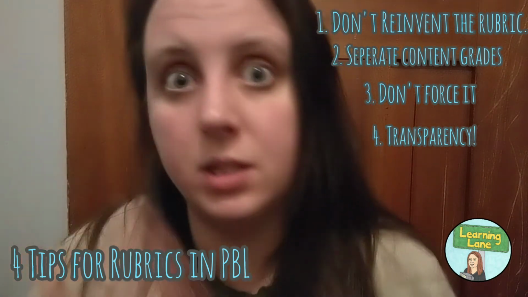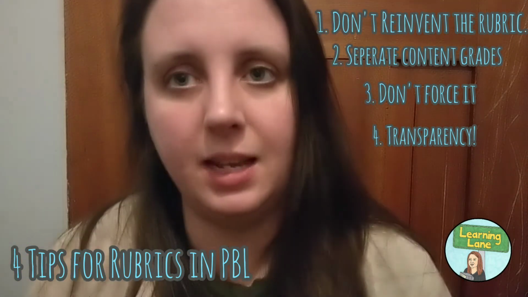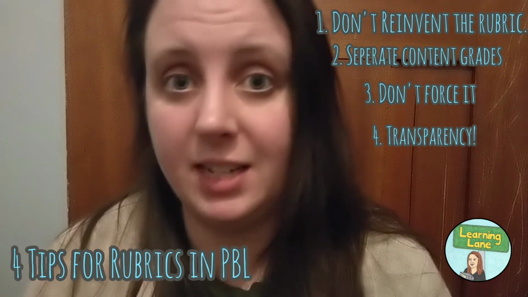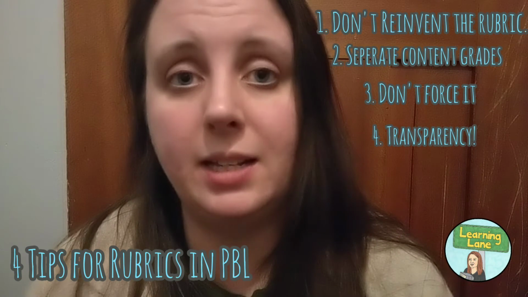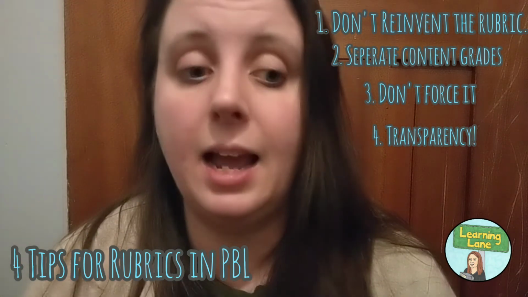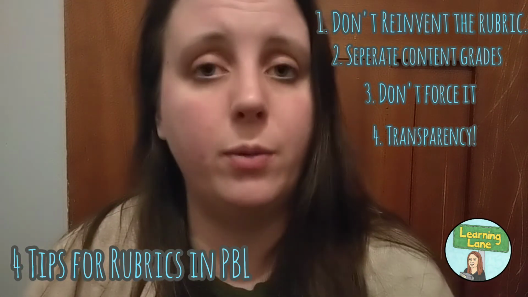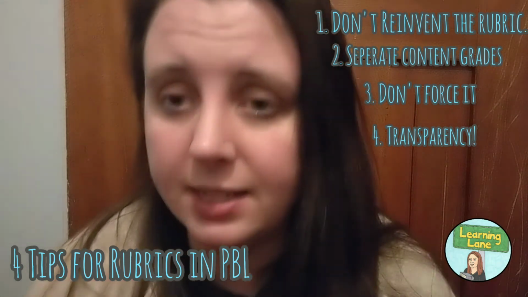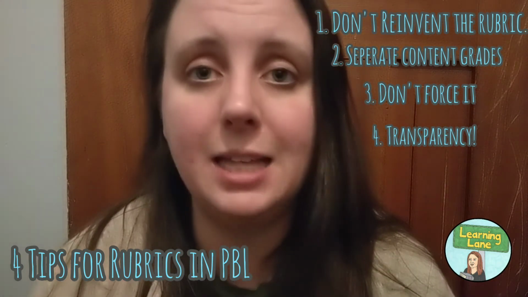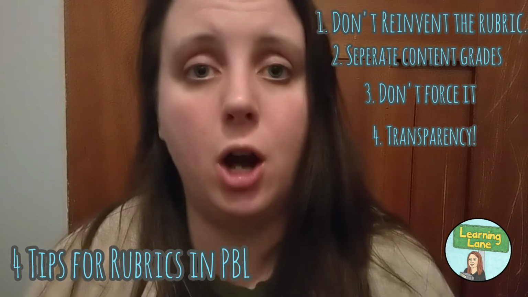Okay, my 4th and final tip for rubrics in a PBL classroom is transparency. Transparency, transparency, transparency. This is my biggest tip for rubrics. I did this every time that I implemented a rubric, both in my 5th grade classroom and my 1st grade classroom. The second that I created a rubric that was going to go along with our PBL unit, I sat my students down, I gave every kid a copy, I sent a copy home, and I walked my kids through that language on the rubric.